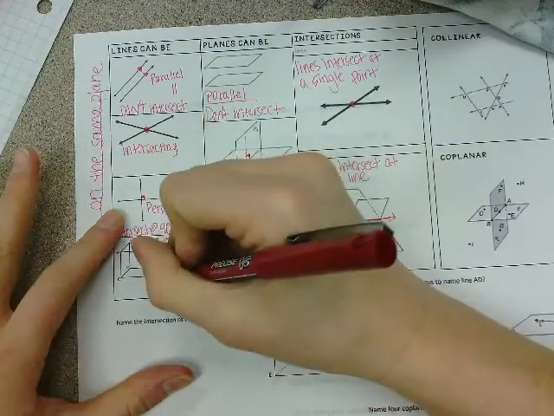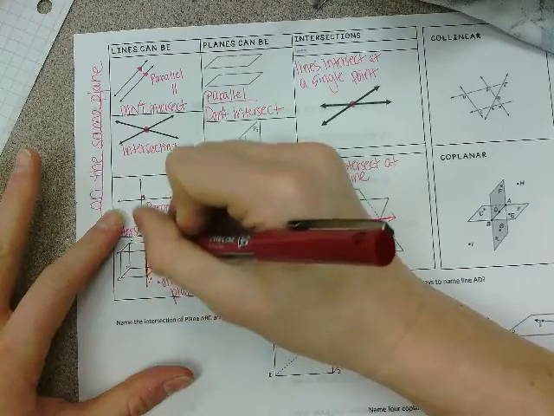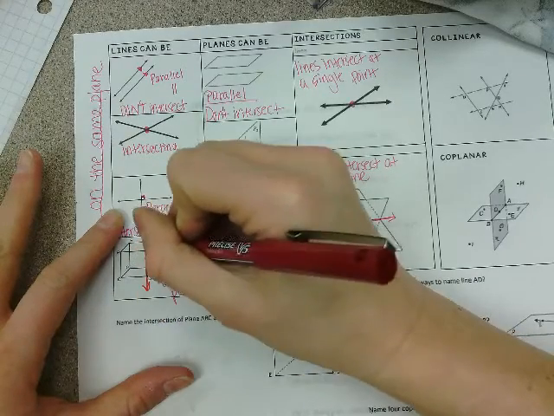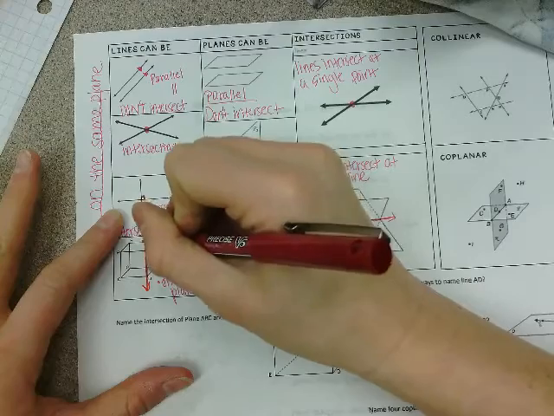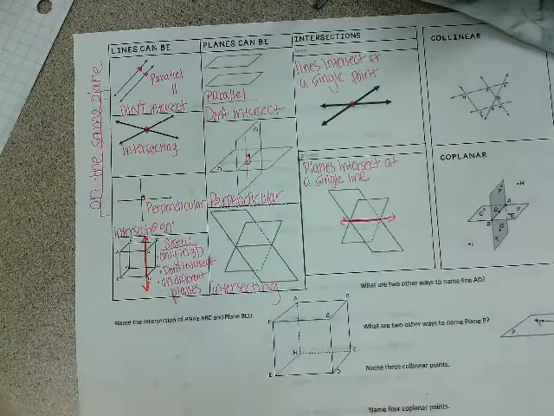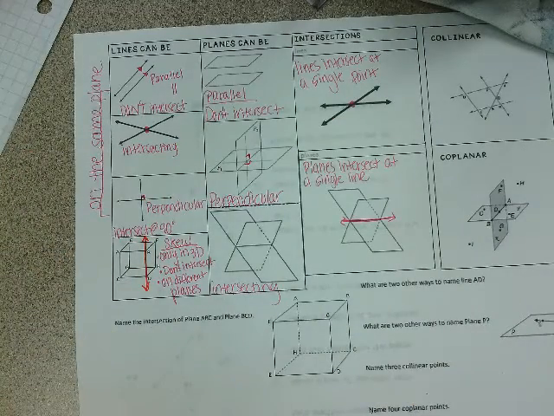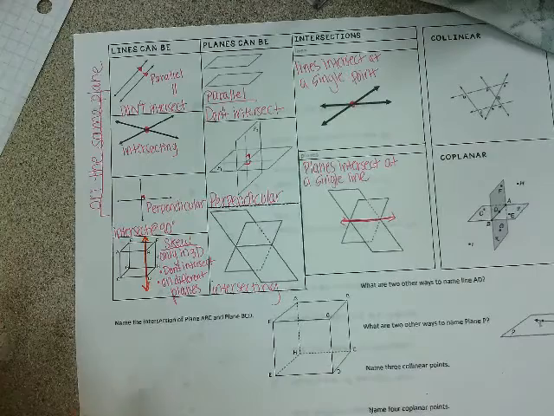So if I had line BD, okay, so BD, remember I had to choose a different plane and a line that's going in a different direction. So I'm going to choose EA.